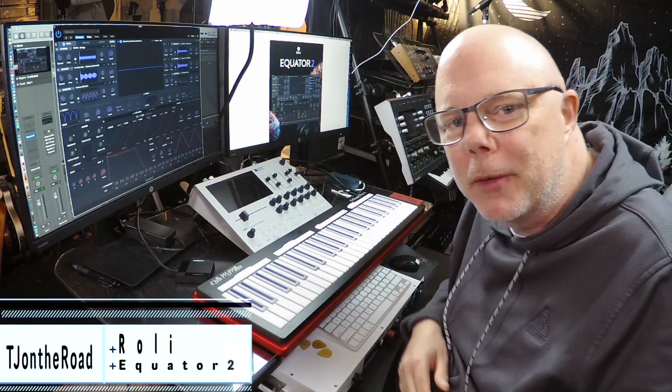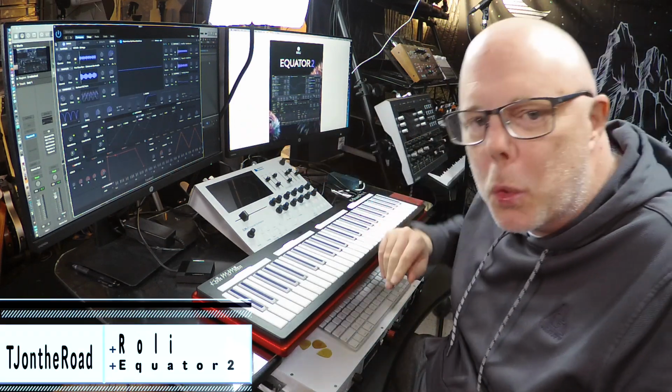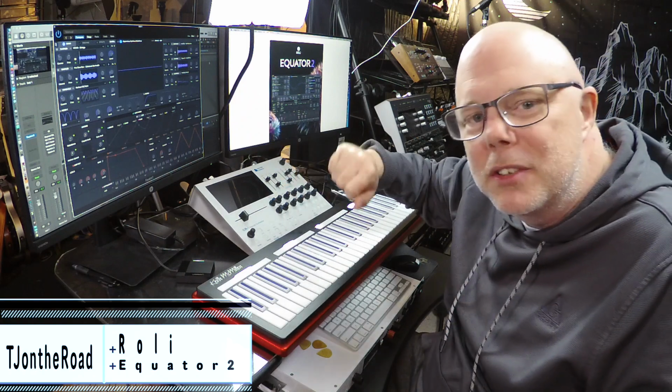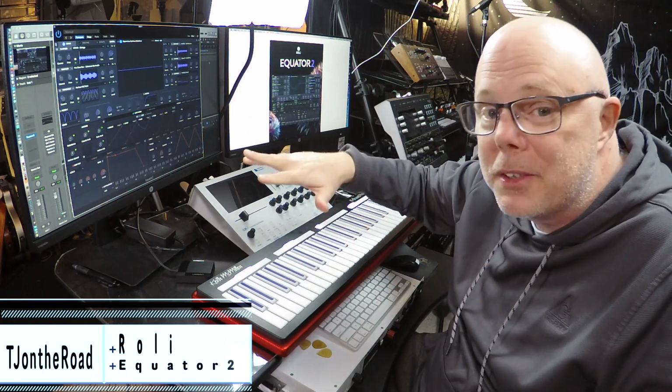We're taking a quick look at Roli's new upgraded Equator software, the Equator2. Great MPE designed soft synth. You might be asking yourself, well, TJ, how come you don't have a Roli Seaboard Rise to work with it? Well, you don't necessarily need that.